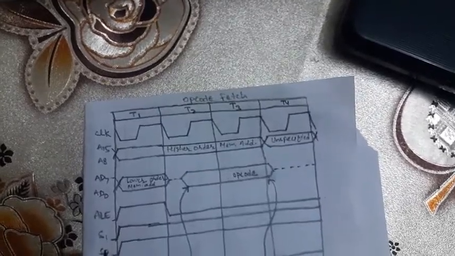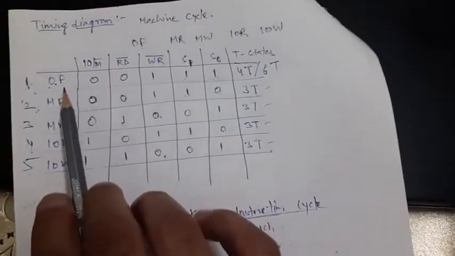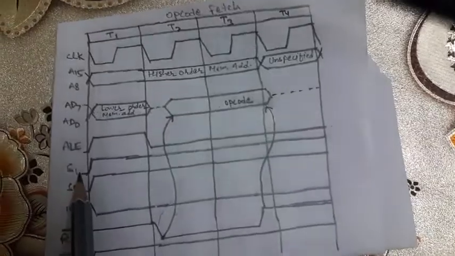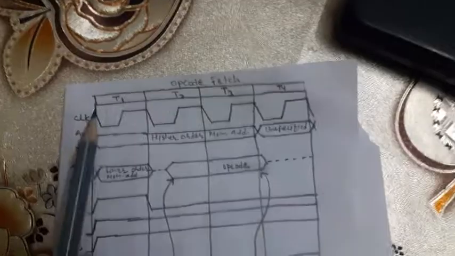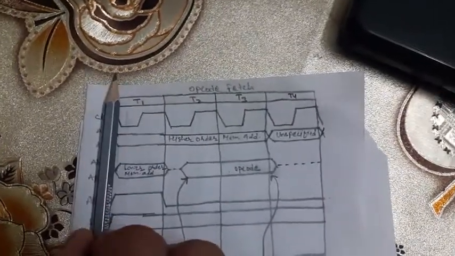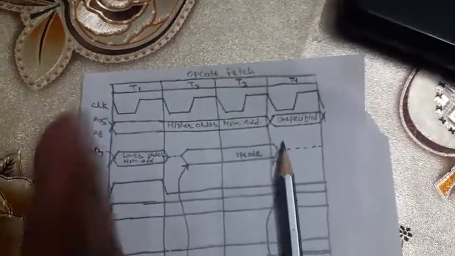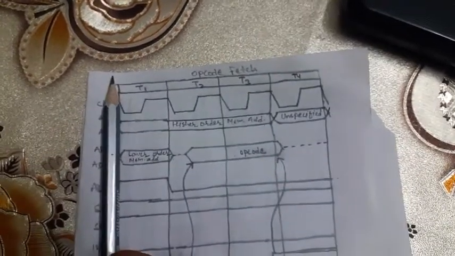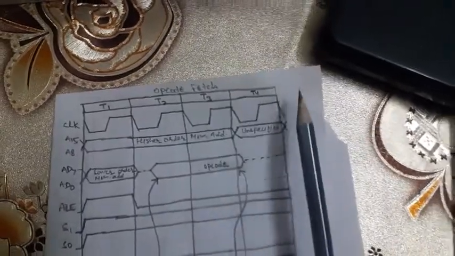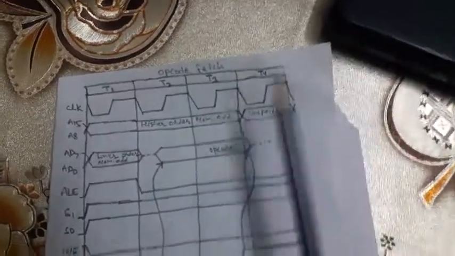Now see S1 and S0. See this table. For opcode fetch, S1 and S0 status signals are 1 1. So I kept these signals high, S1 is 1 and S0 is also 1. Before this T1 state, there was some other machine cycle, for some other instruction, and after this T4 state it may be possible that there will be some other machine cycle. So we are concentrating on this opcode fetch only right now.